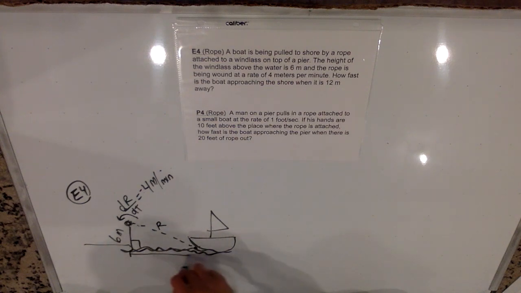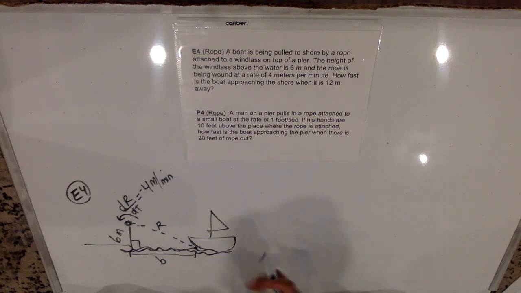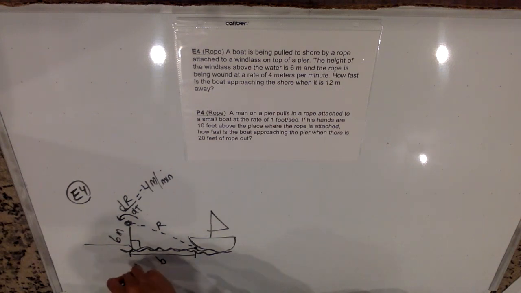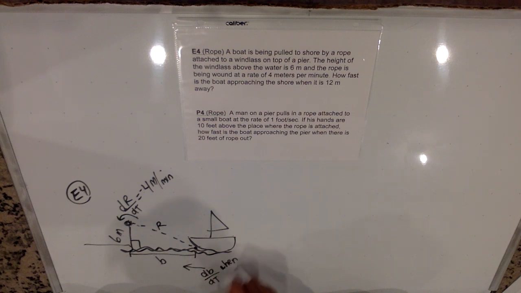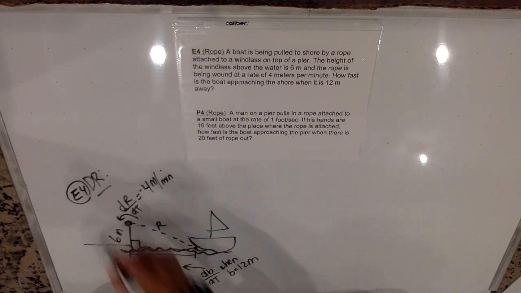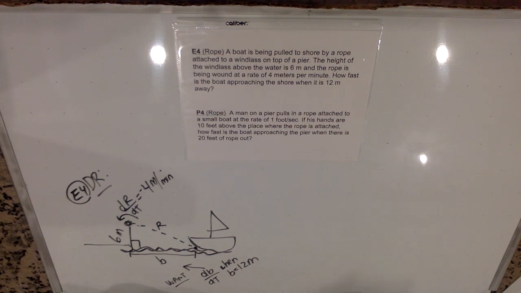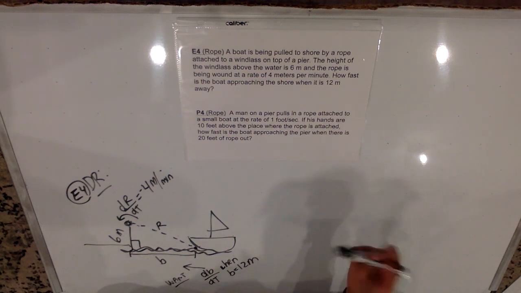So that's going to be this distance here, right? So I'm going to call that B for boat, okay? So the question is, what we want to find, because the boat's moving this way, right? We want to find dB/dt at the moment when B is 12 meters, right? That's what we want out of this, okay? So there's my diagram and my rates, okay? And again, my boat doesn't look like a real boat, and I have no idea if my diagram is actually sensibly what this would look like in the real world. That's fine. Context clues tell me that this is the setup they're describing.